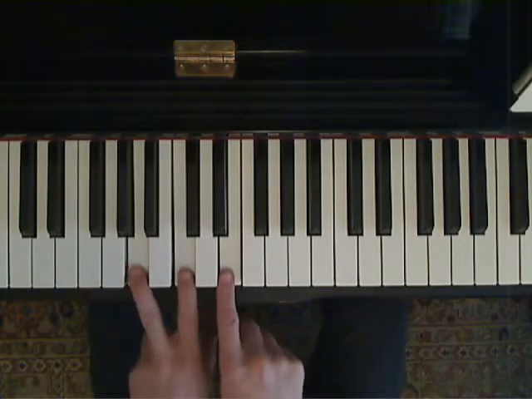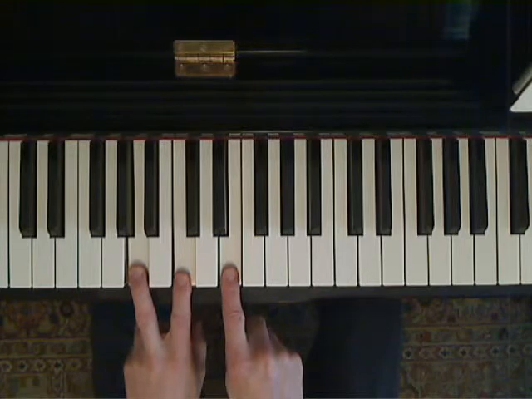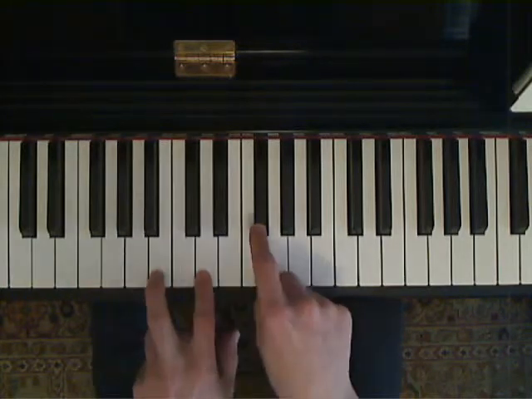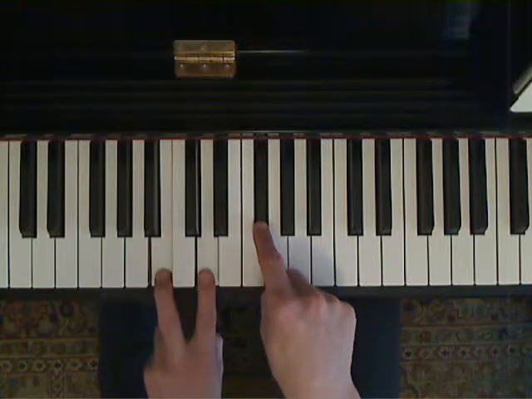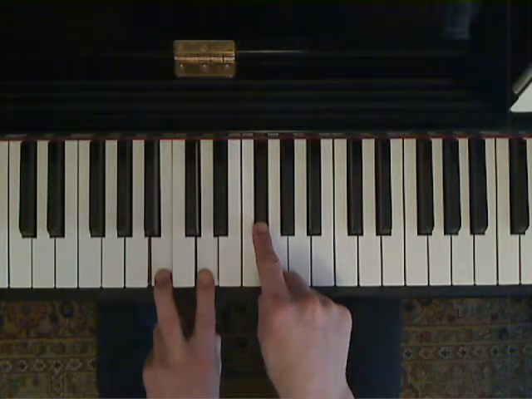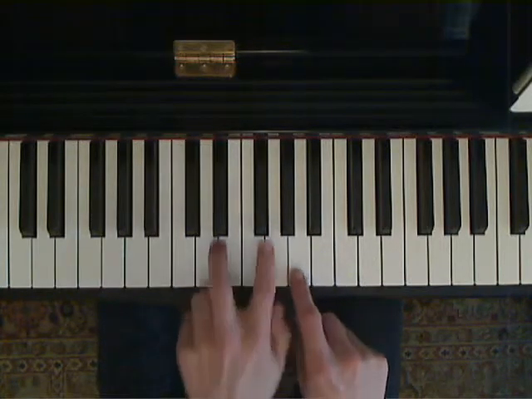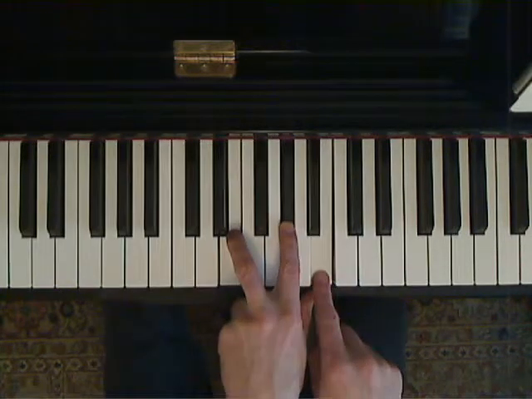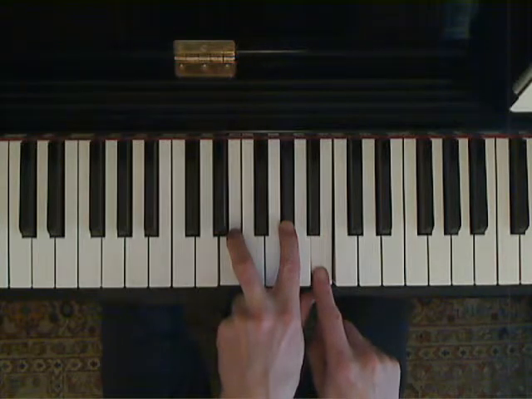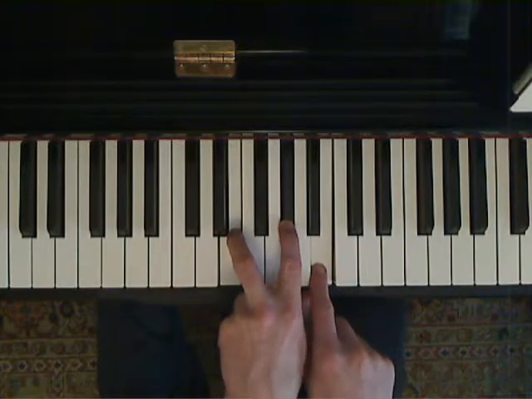So on the first and on the second degree we have 2 minor chords. On the 4th and on the 5th degree we have 2 major chords. They are built, of course, on the ascending melodic minor scale.